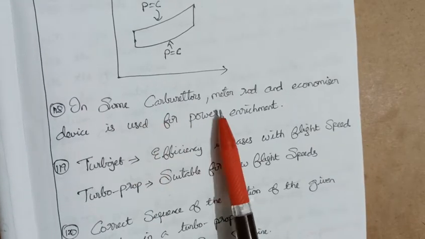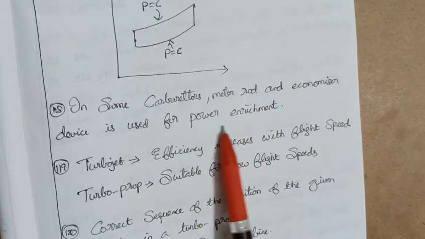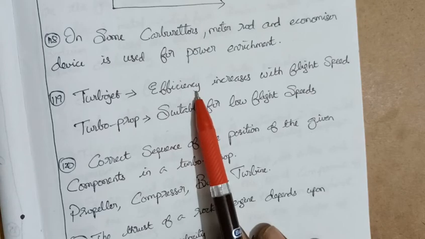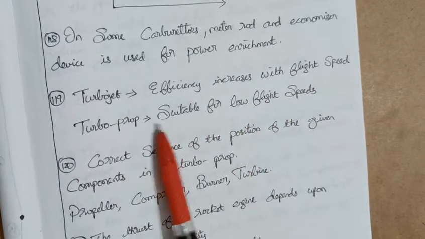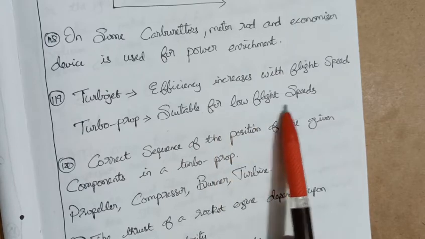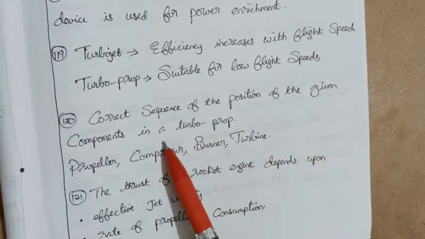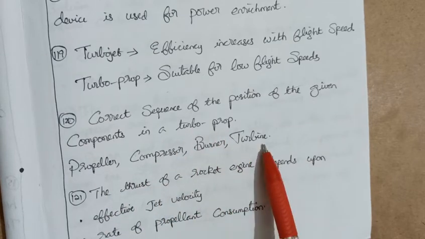In some carburetors, meter rod and economizer divisor is used for power enrichment. Turbojet is related to efficiency increases with flight speed. Turboprop is related to suitable for low flight speeds. Correct sequence of the position of the given components in a turboprop is propeller, compressor, burner and turbine.